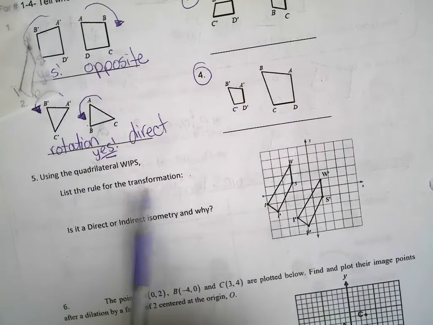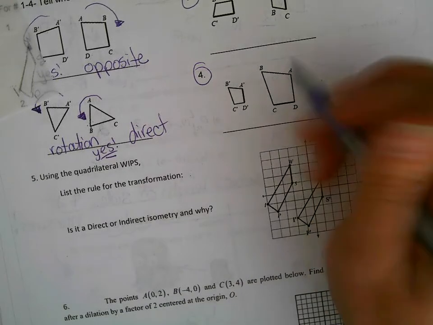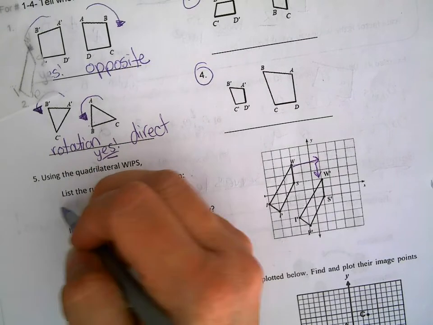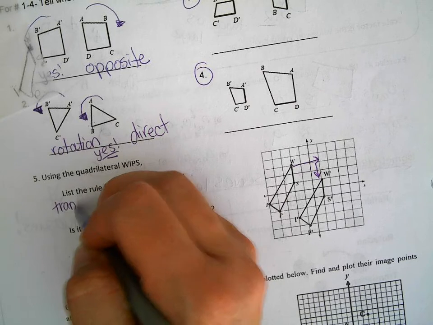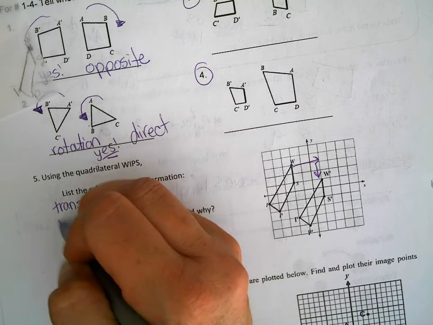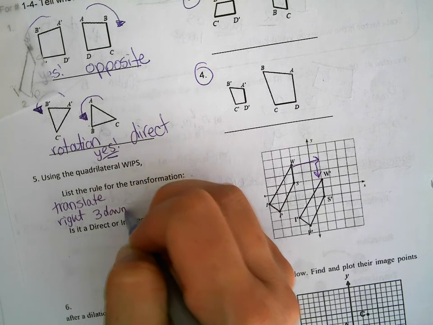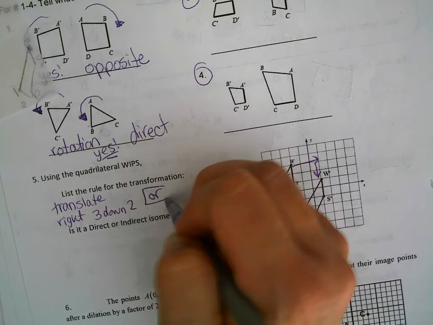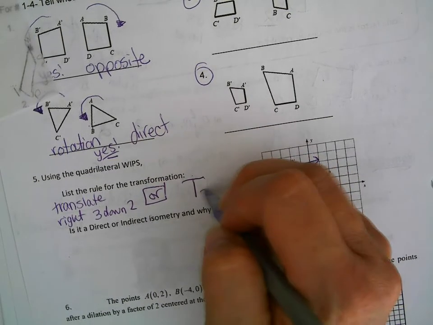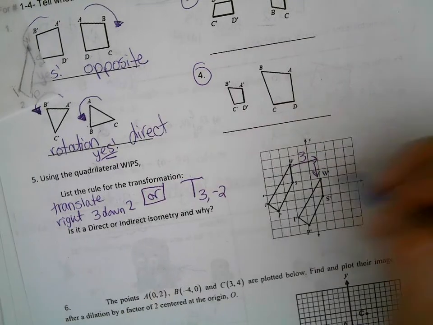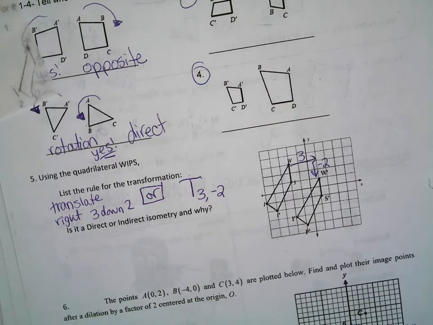So list a rule for the transformation. You can do this 2 ways. Again, it moved to the right 3 and down 2. So you can say translate right 3, down 2. Or to write the rule, it translates 3 in the x direction and -2 in the y direction because it goes down.